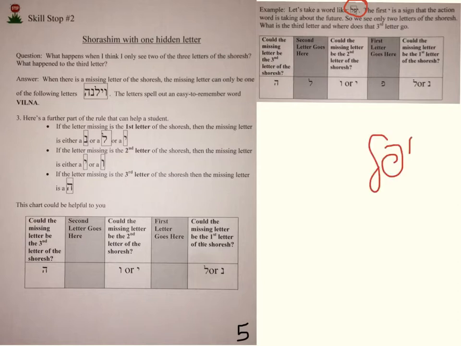So let's say that I asked you to figure out what the shoresh is of this verb, he will fall. The first thing that you would do when you looked at the word is you would realize that having the yud in front of it tells us that the word is in the future tense, so that's how we know he will, as opposed to he has or he is falling. It's he will fall. So we're going to get rid of the yud because that is a prefix and it's not part of the root itself.